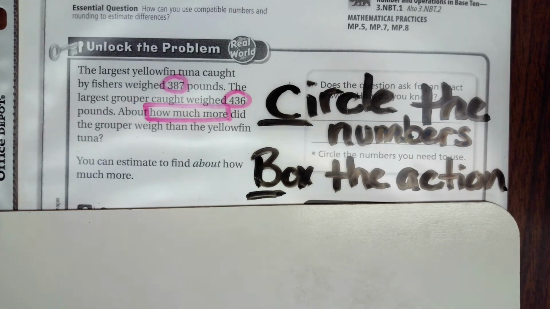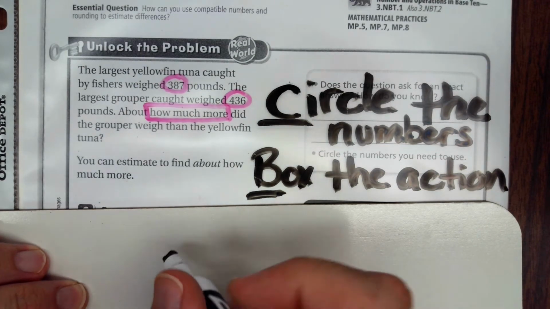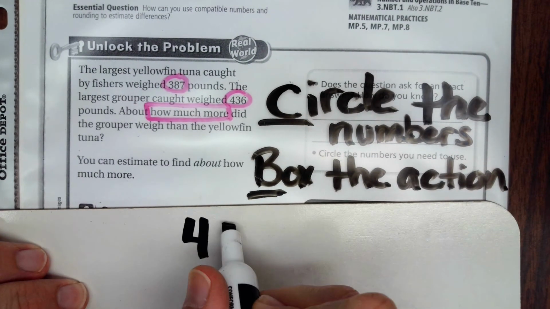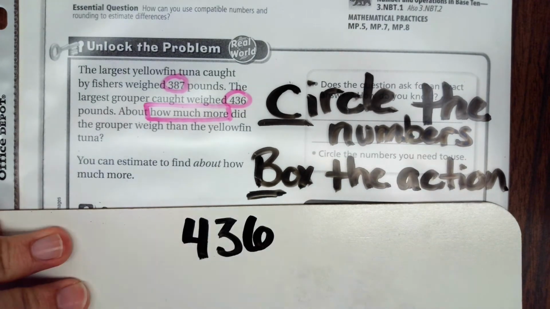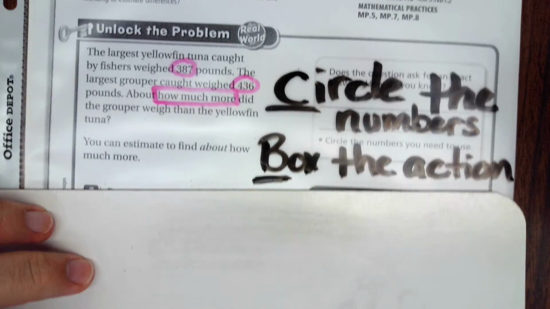And when we have subtraction problems, we always need to take the largest number and put it on top. So we have 436. Going to shift that down a bit because I can see we're going to need a little extra.